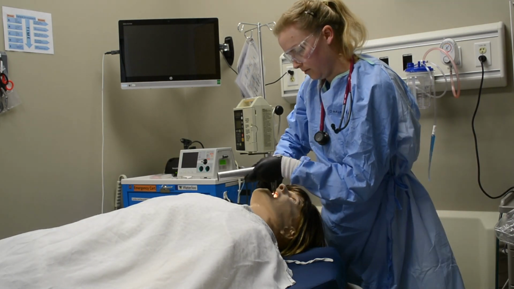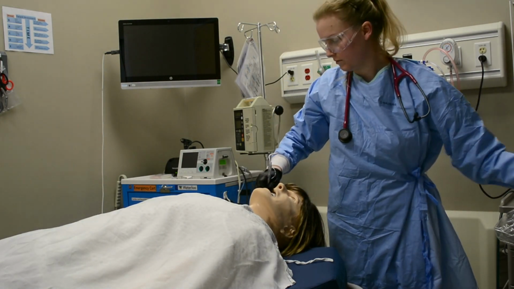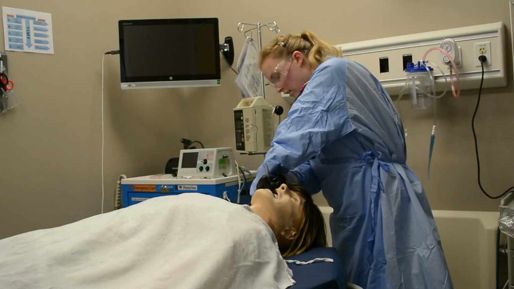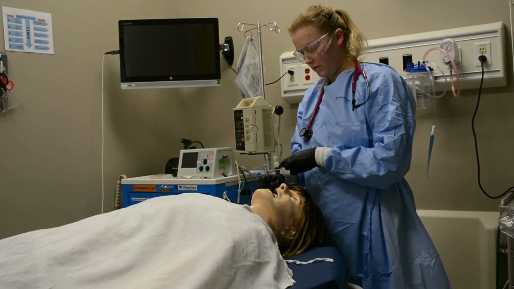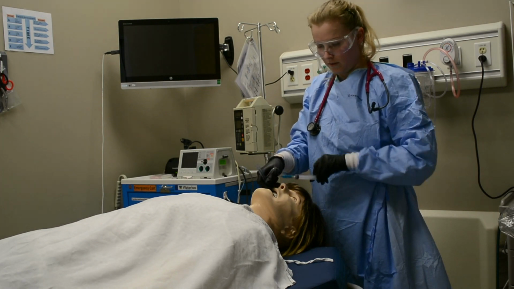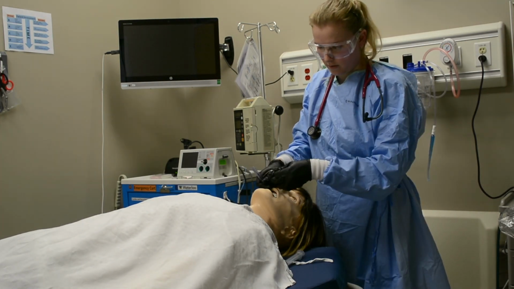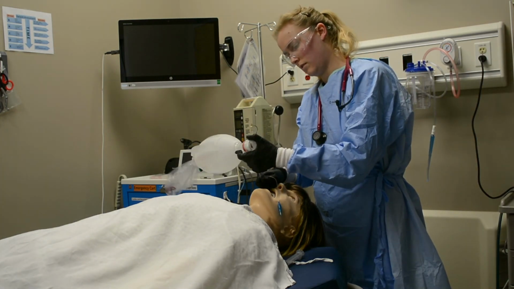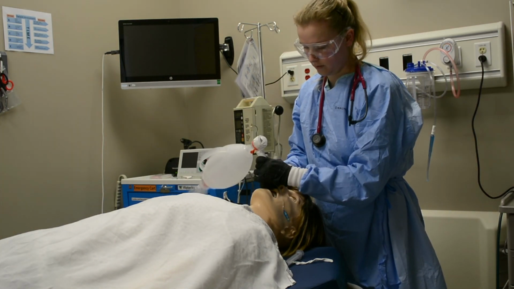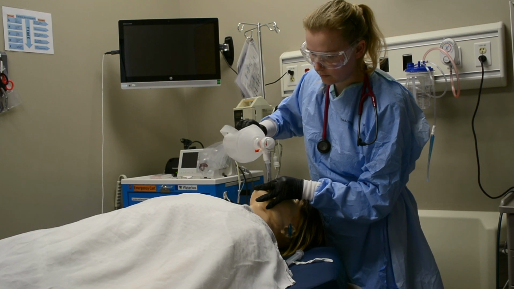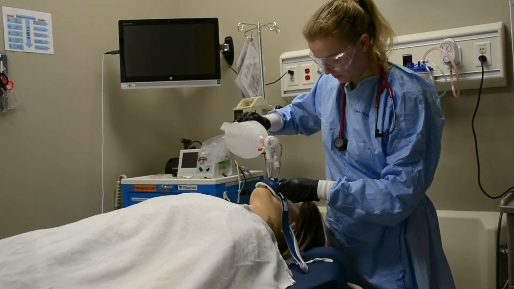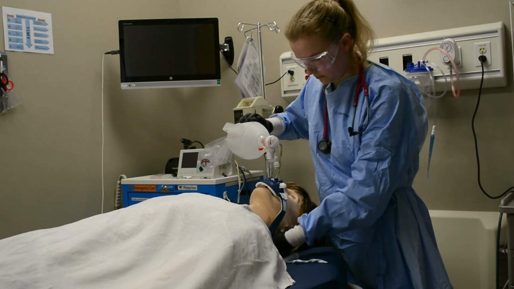Carefully remove the laryngoscope. Remove the stylet and inflate the cuff. Attach the bag to ventilate. Secure tube with strap after confirmation of placement.